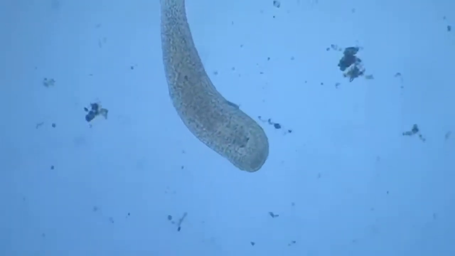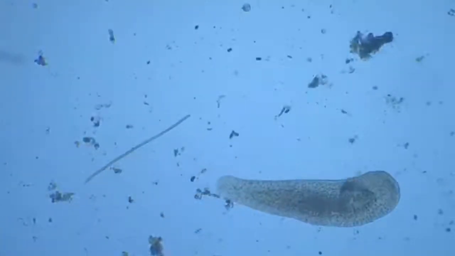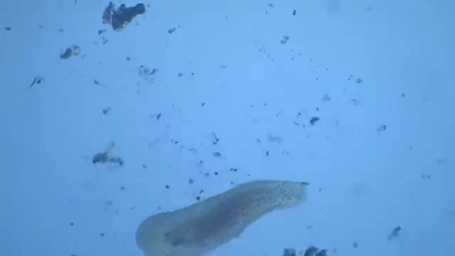One thing that I can do here is slowly dry off the water from the slide, which will make the movement of this animal slowed down. And then we can probably see it better. That I shall do with the help of a Q-tip.